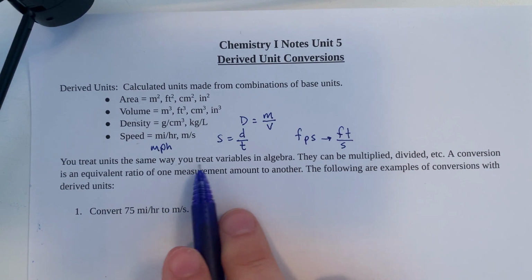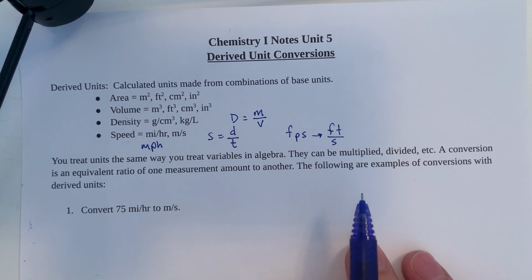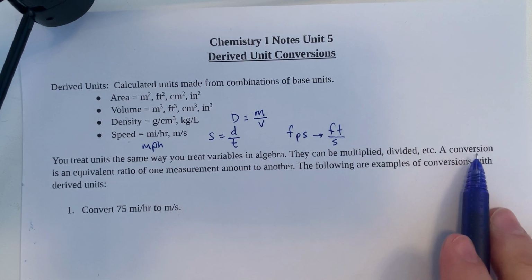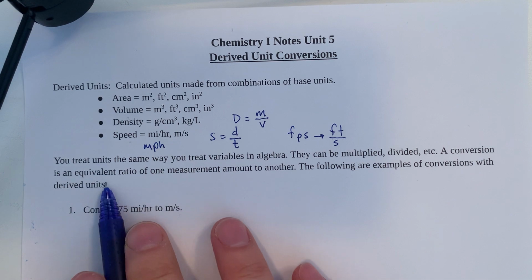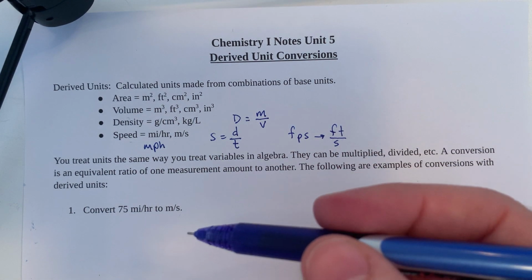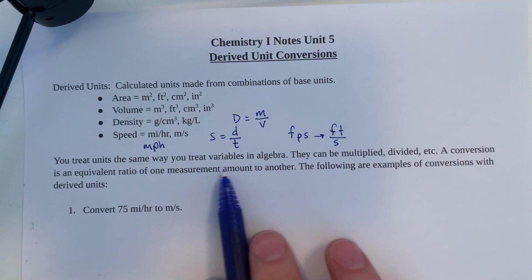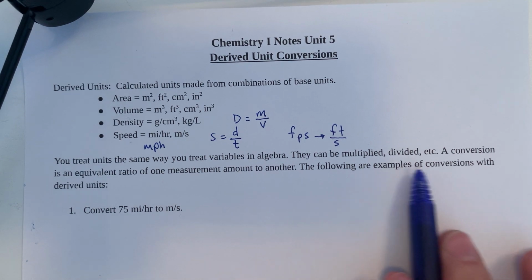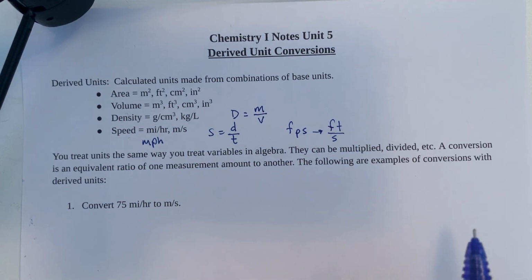You treat units the same way you treat variables in algebra. They can be multiplied, divided, etc. A conversion is an equivalent ratio, that means the top and the bottom are equal amounts, of one measurement amount to another. The following are examples of conversions with derived units.